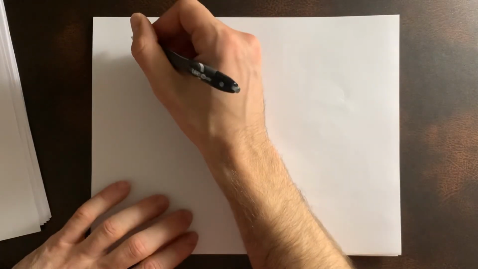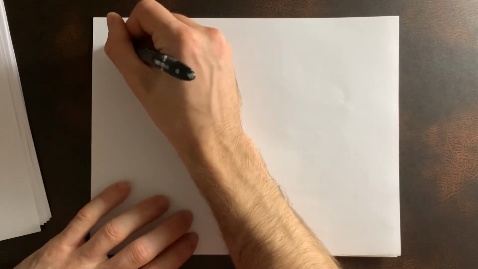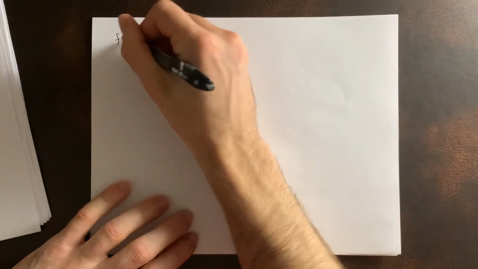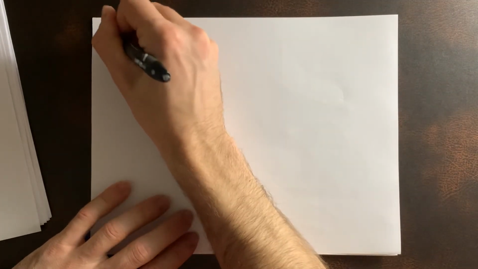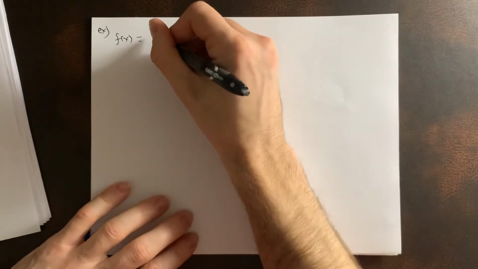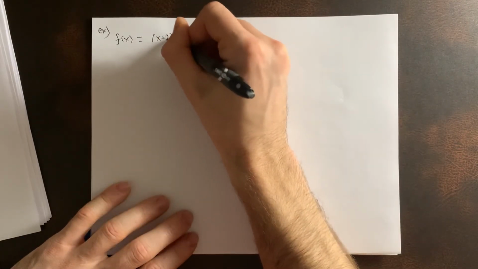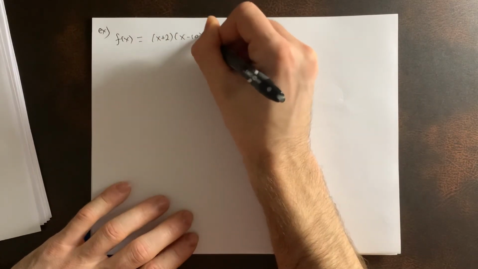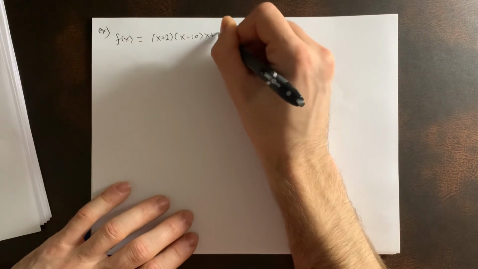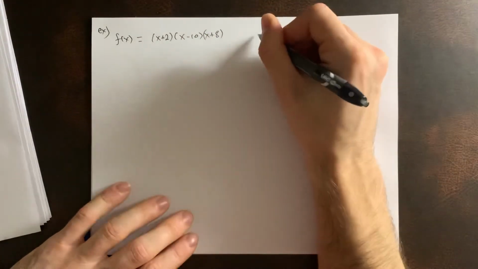The last thing from this section is going to be, let's just do it with an example. What we want to do here: say f of x is equal to (x plus 2)(x minus 10)(x plus 8). And what we want to do is graph this.